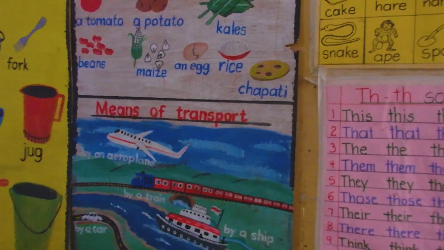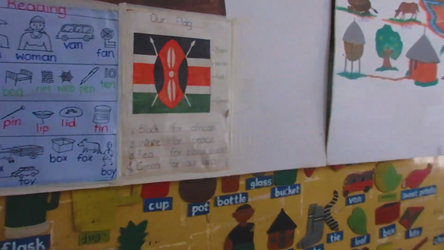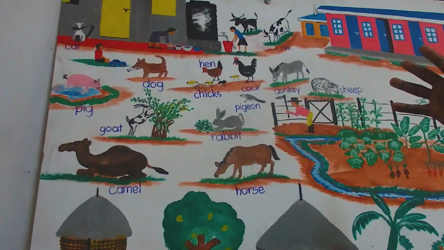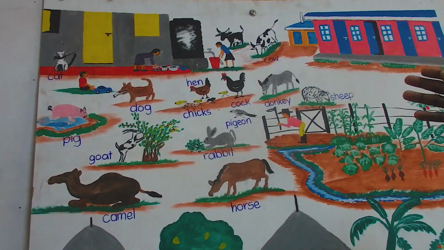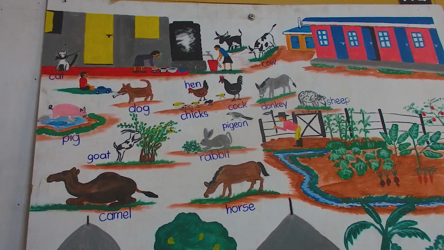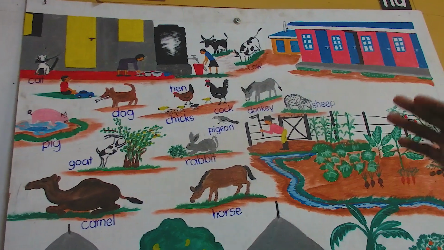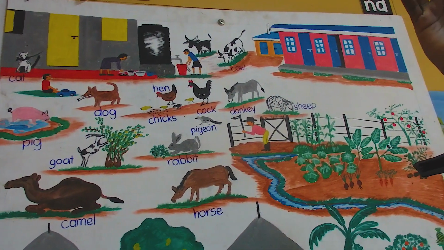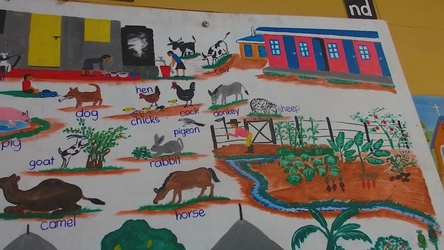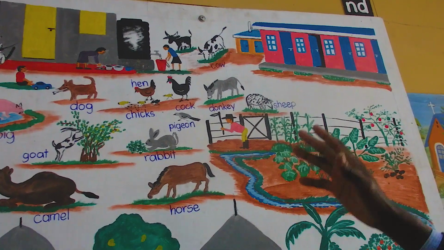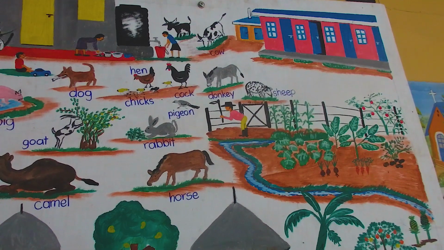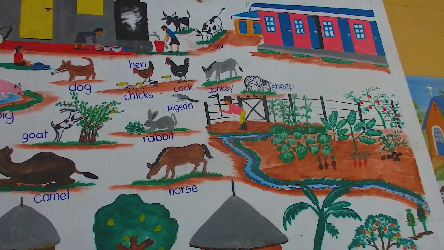Okay, as we move to our extreme side, we also have our homestead here, where we have domestic animals. We have various types of domestic animals. You can see the cow up there. We have the donkey, sheep, and all those. The children learn about the domestic animals and their use, their importance in our life.